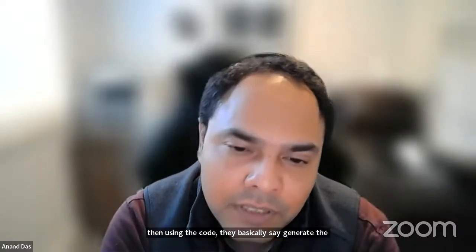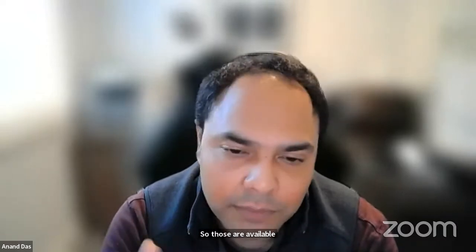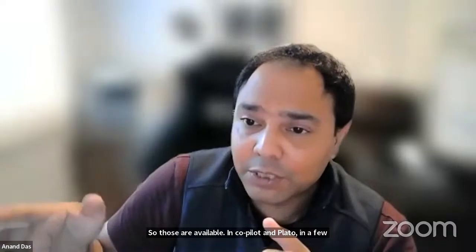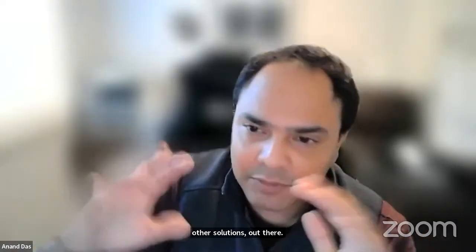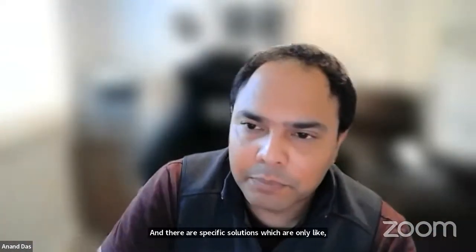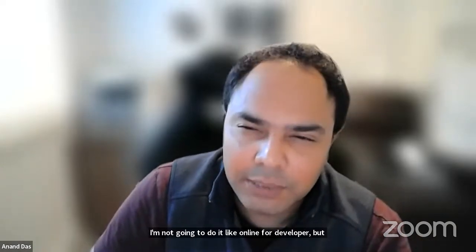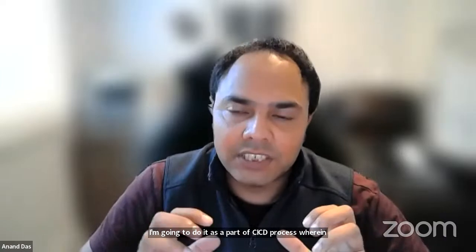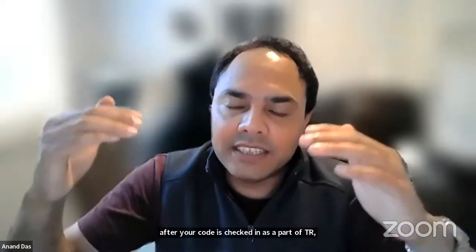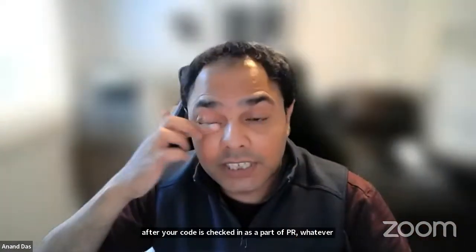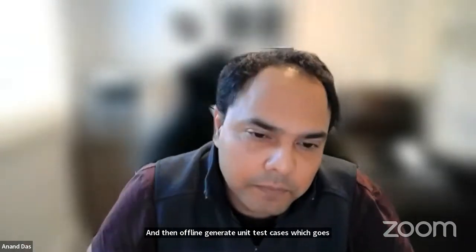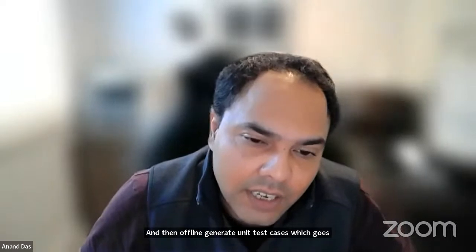So those are available in Copilot and Bitto, and a few other solutions out there. And there are specific solutions which are not done online for the developer, but as a part of the CI/CD process, wherein after your code is checked in as part of a PR, they look at whatever has changed and then offline generate unit test cases, which go through your QA verification before it's checked in.